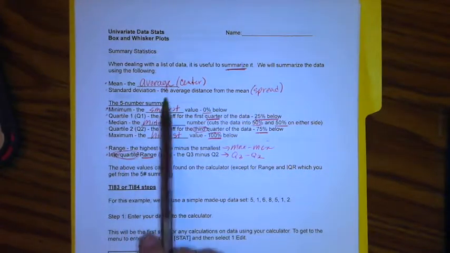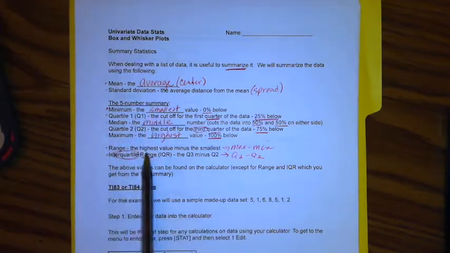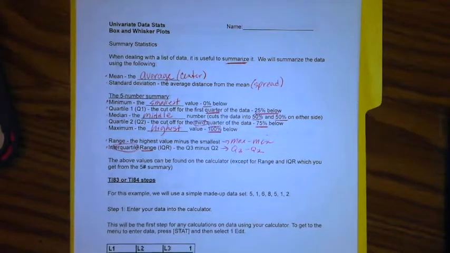All of these things can be found using your calculator, which is what makes this actually kind of easy. If we were doing all this by hand, it'd be a little bit more difficult. So if you don't have your calculator out, go ahead and pause the video and get your calculator out.